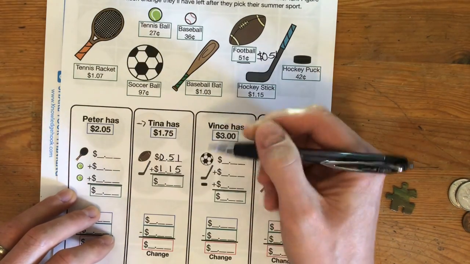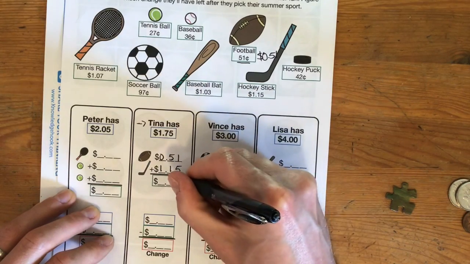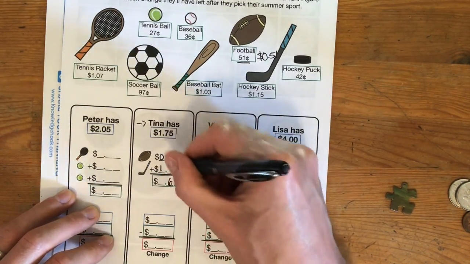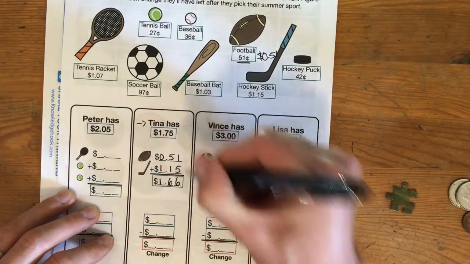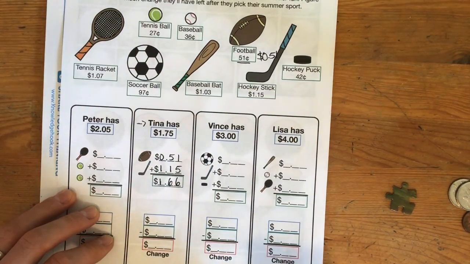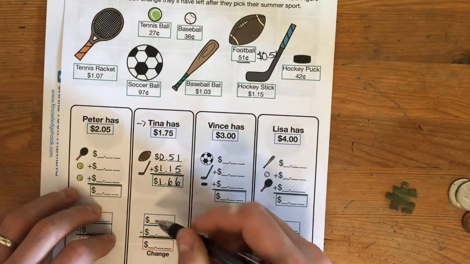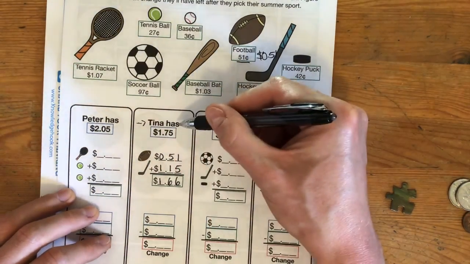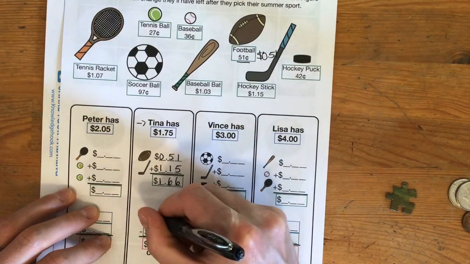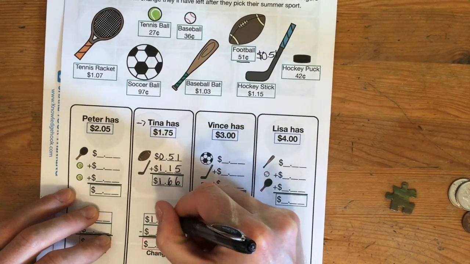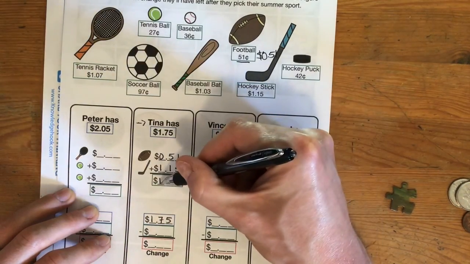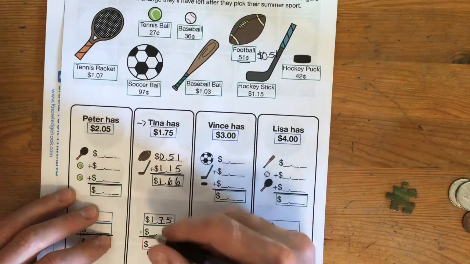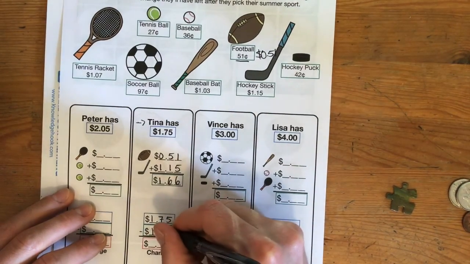We're adding these together, so 1 plus 5 gives us 6. 5 plus 1 is the same thing in reverse. 0 plus 1, so the total cost is $1.66. So down at the bottom here, we're going to take what Tina has all together, $1.75, and we're going to subtract altogether the cost of both of those items. So $1.66.